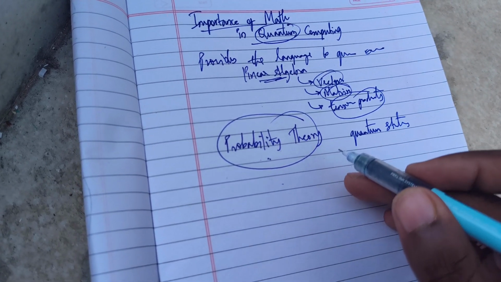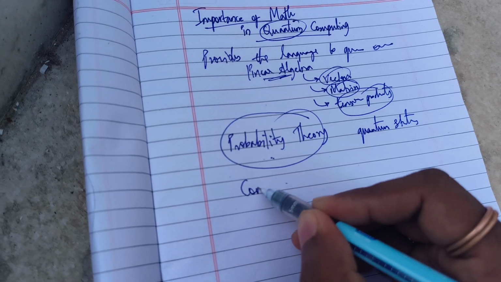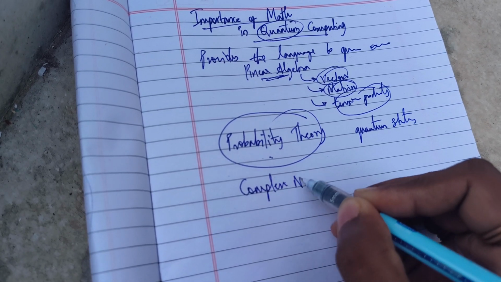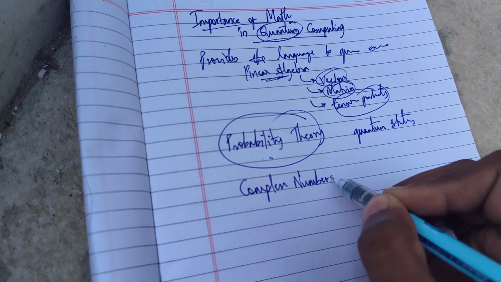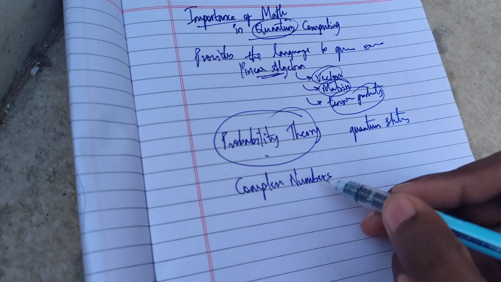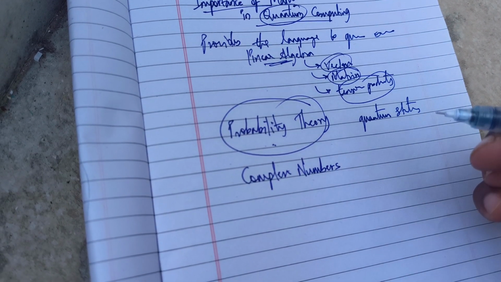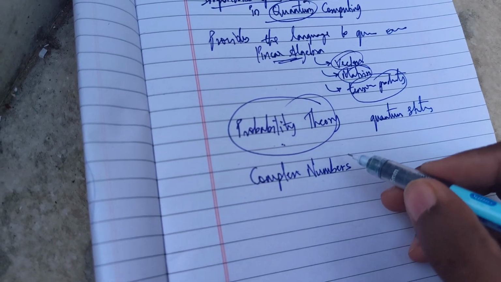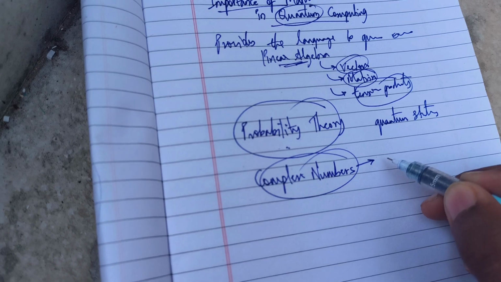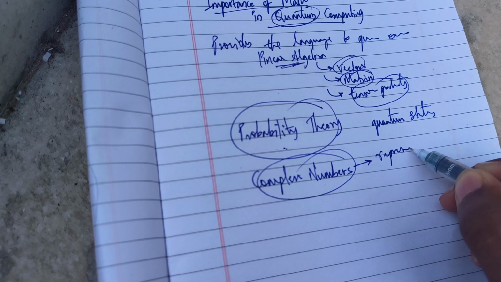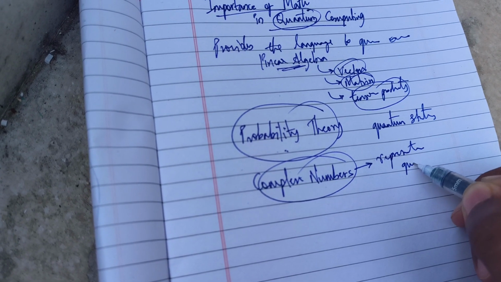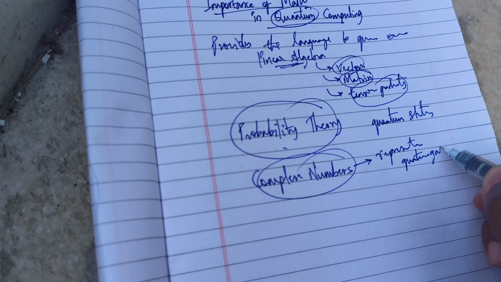Now coming to the next one, it uses complex numbers. These are used to represent the quantum gates and the quantum evolution. So complex numbers are used to represent the quantum gates.